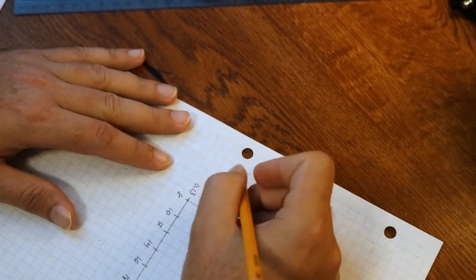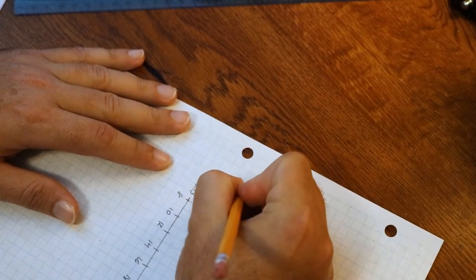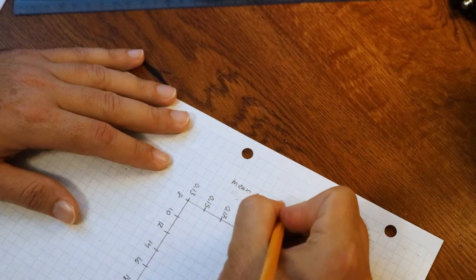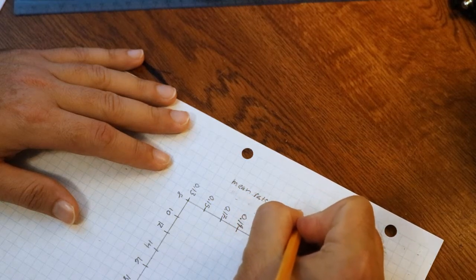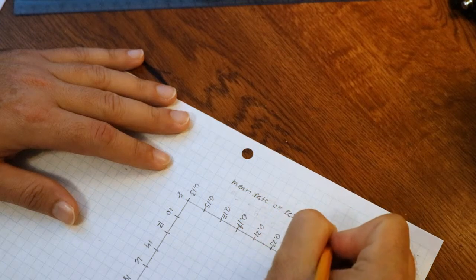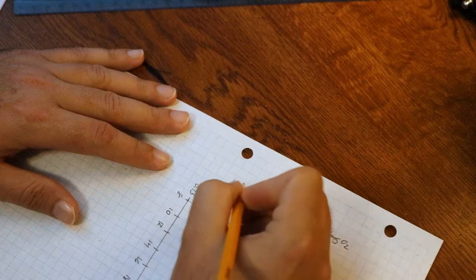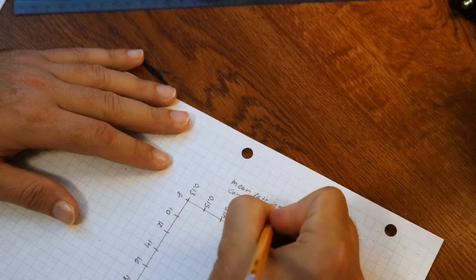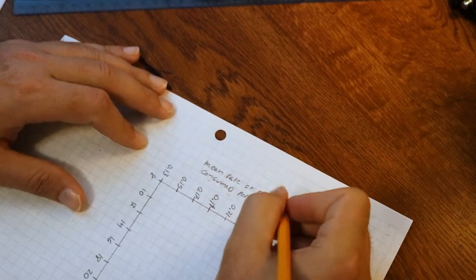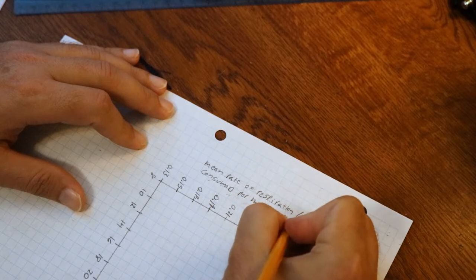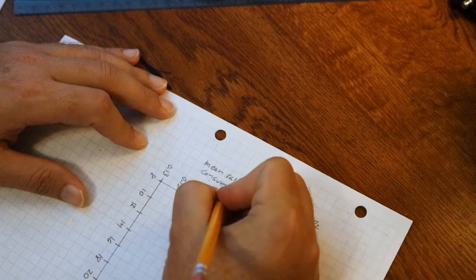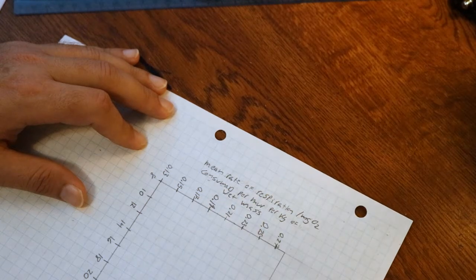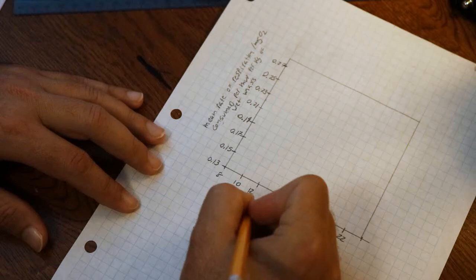So we're going to start with the y, and I'm going to write exactly what it says: the mean rate of respiration per milligram O2 consumed per hour per kilogram of wet mass. Okay, and of course the x-axis is much easier.